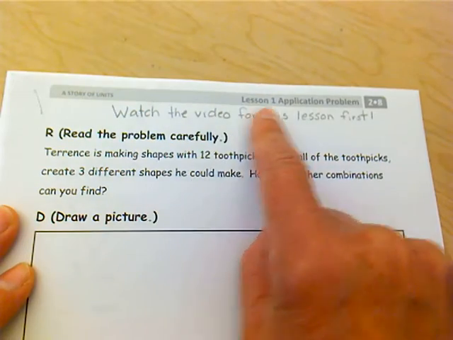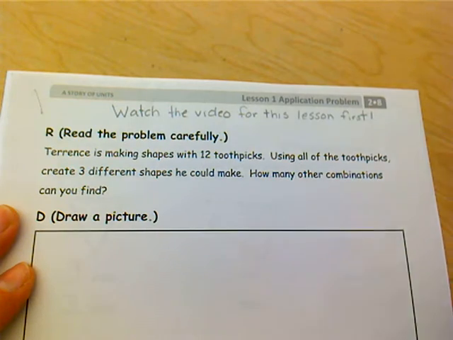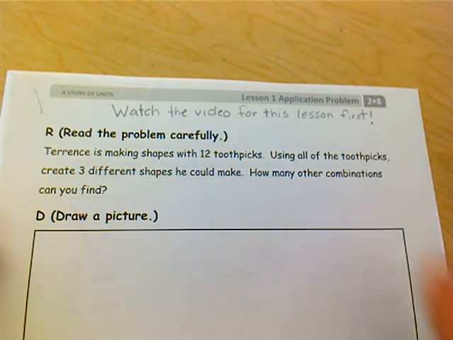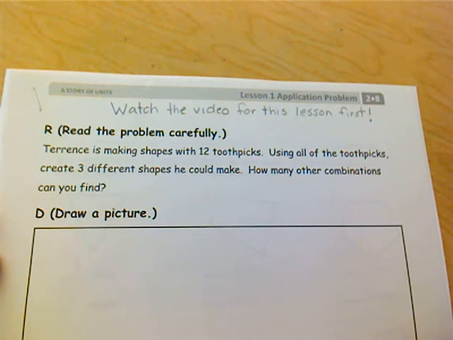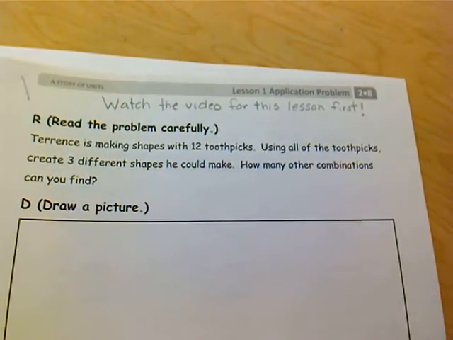So on lesson 1, I'm going to remind you, as always, when you do Eureka Math, you need to watch the video first. I believe it is Mrs. Chen who's going to be explaining lesson 1. That would be an important thing before we go any further today. You need to do that. So once you've watched that video, then you're coming back to me.